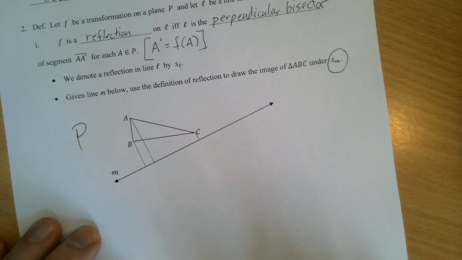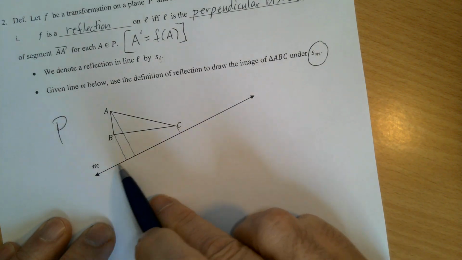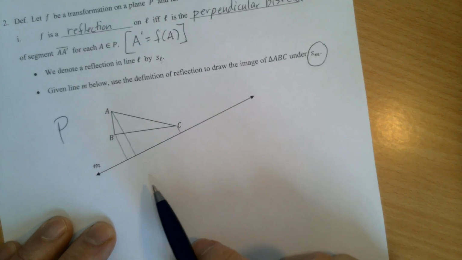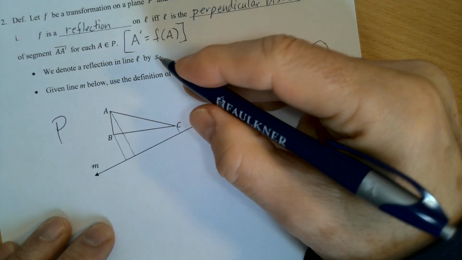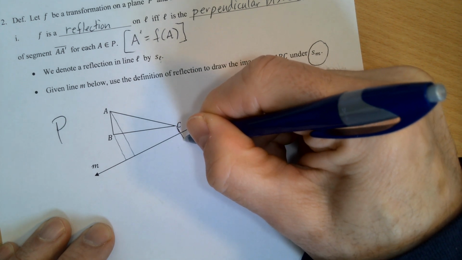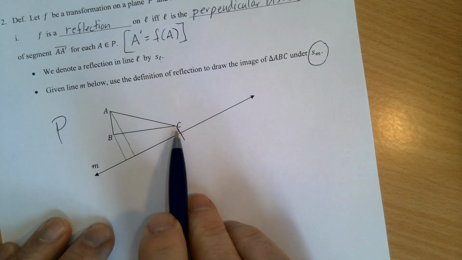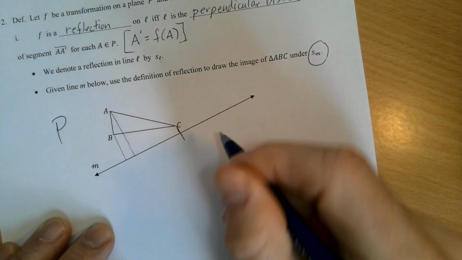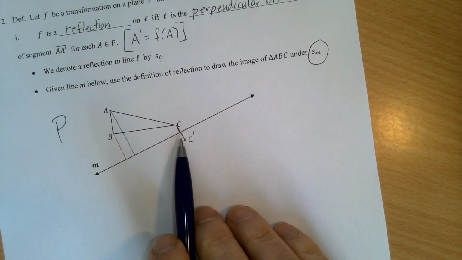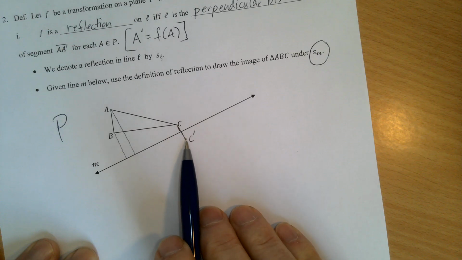I'm not using a straight edge, so I'm just kind of guessing here. Well, here's what we need to do. We need M to be the perpendicular bisector of the segments AA', BB', and CC'. So we need to extend this. Let's start with C and make it exactly as long, double the length, from C to the line, and then go out that much farther to get to C'. So now you can see that the line M is the perpendicular bisector of the line segment CC'.